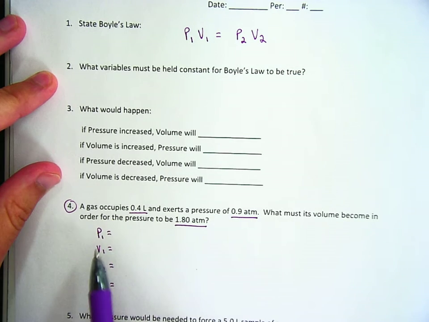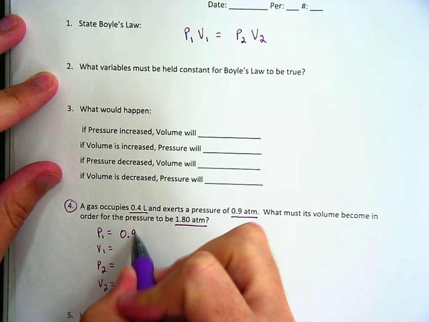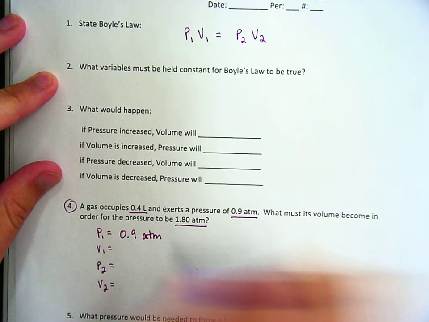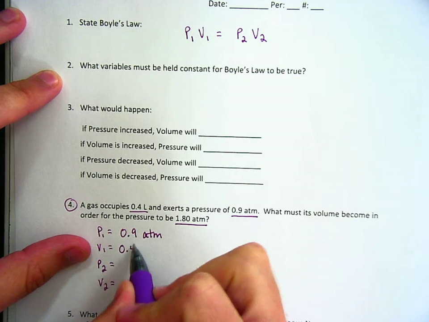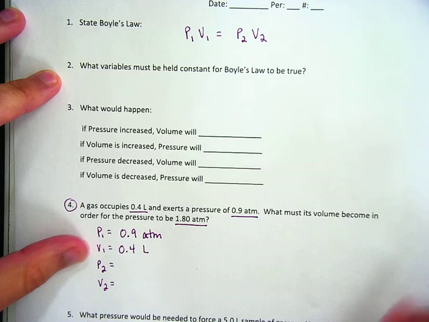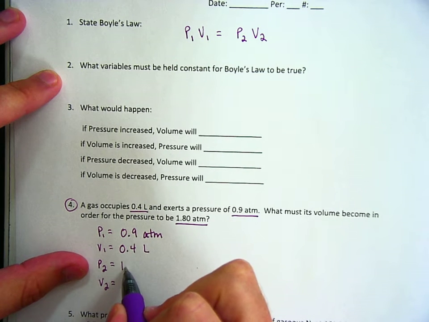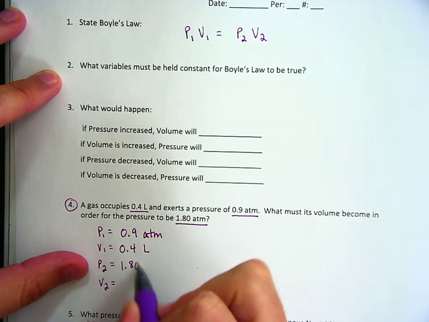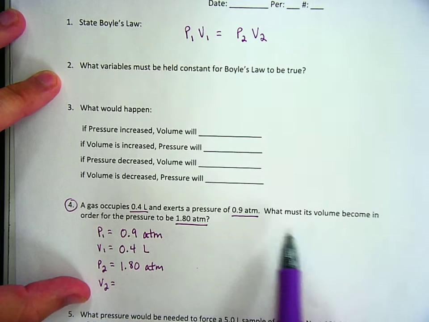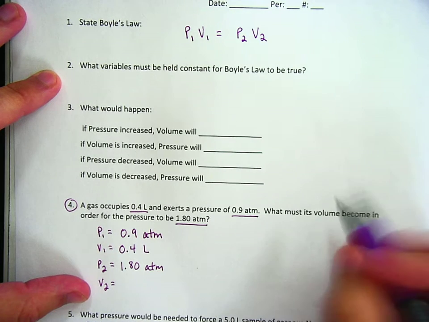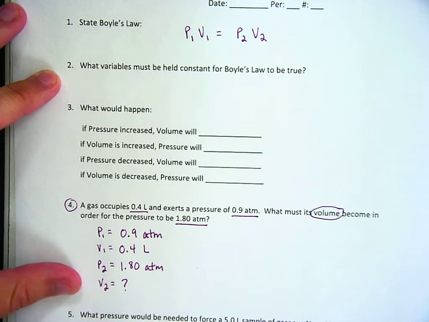My first pressure is 0.9 atm. My first volume is 0.4 liters. My second pressure is 1.8 atmospheres. Which means I'm looking for the volume, and I notice in my question it says what must its volume become. So we are looking for this, so I circle my target. We're looking for V2.